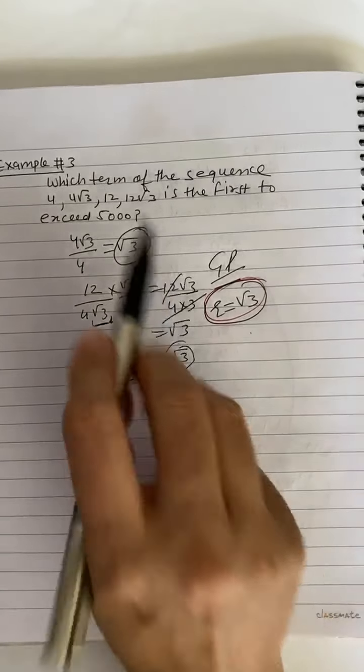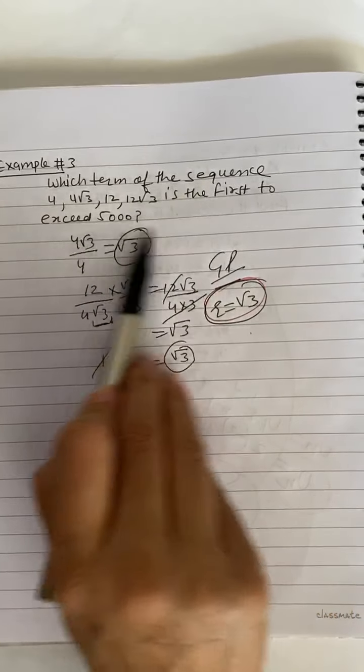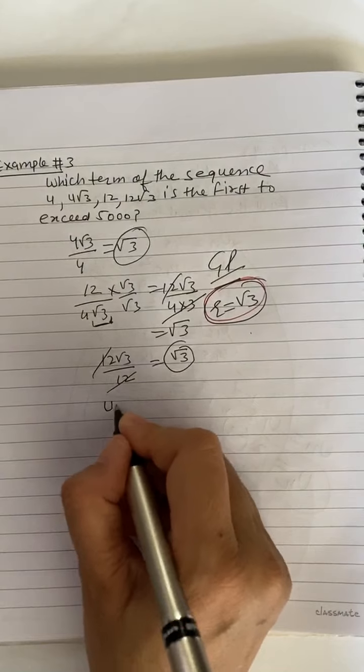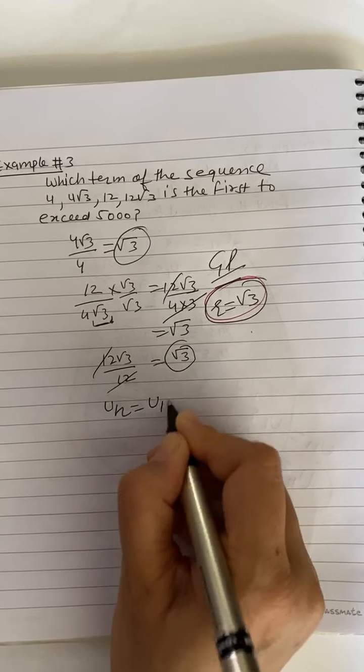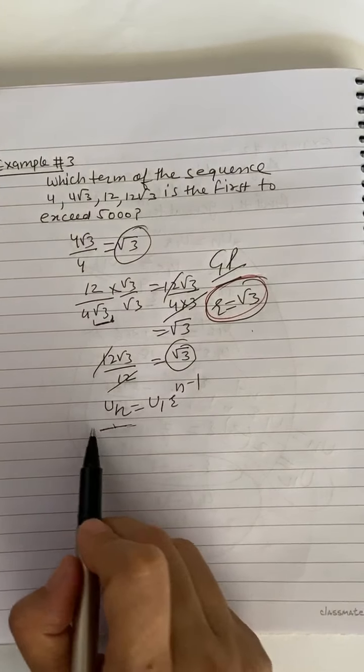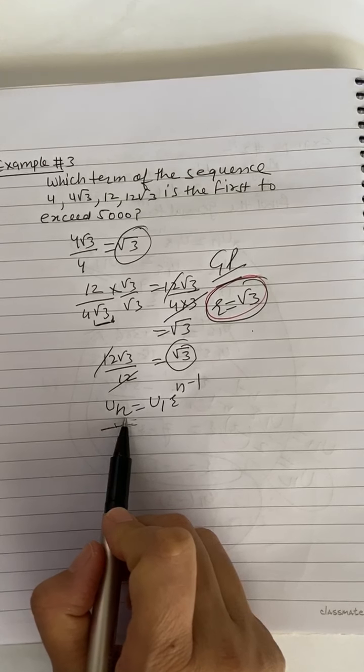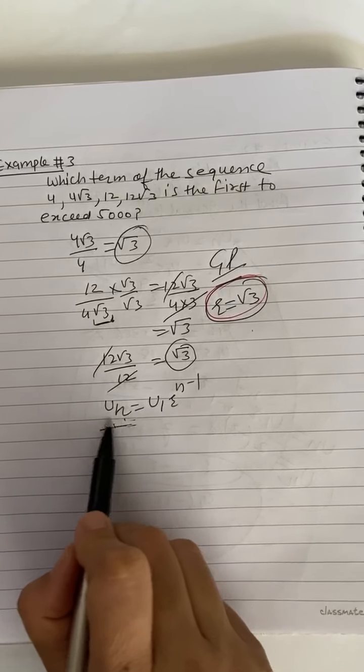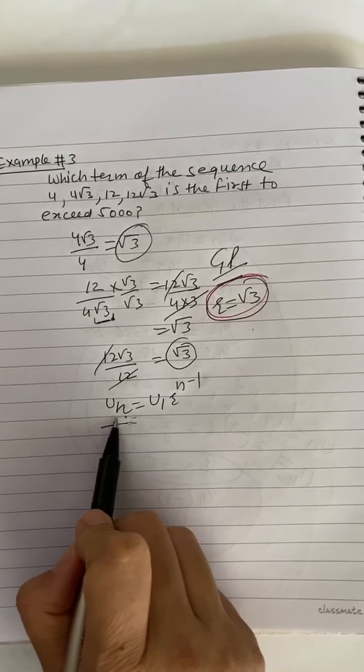Now we need to find which term of the sequence is the first to exceed 5,000. So I know that un is equal to u1 r to the power n minus 1. I don't know which term it is, so I'm saying it's the nth term or the general term. If you remember, the nth term is the same as the general term.